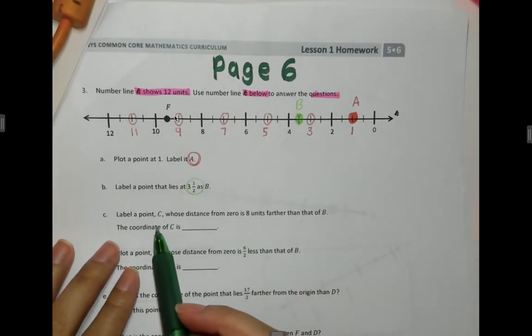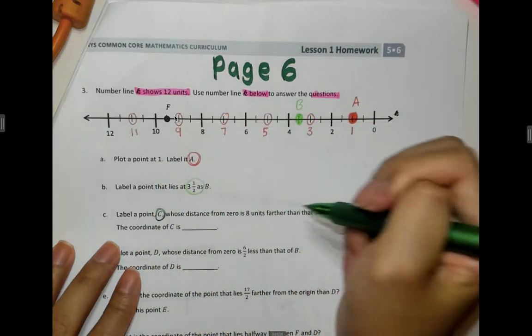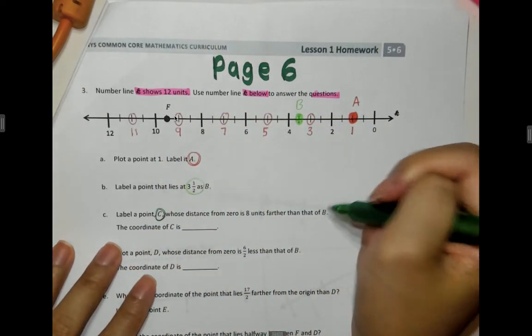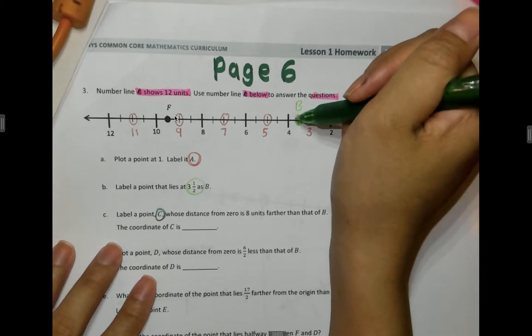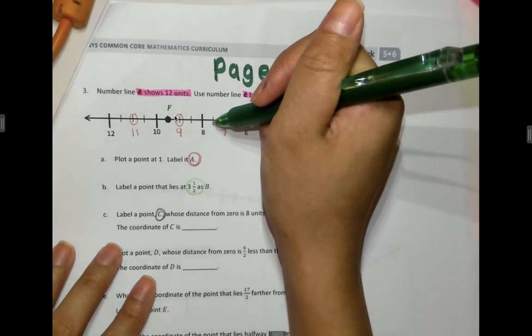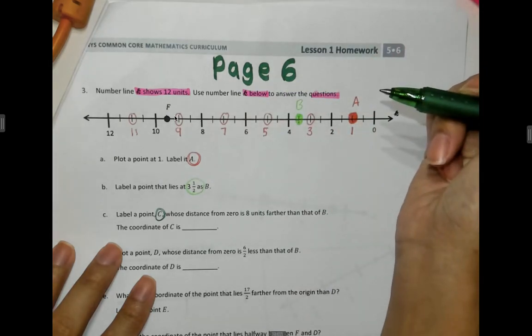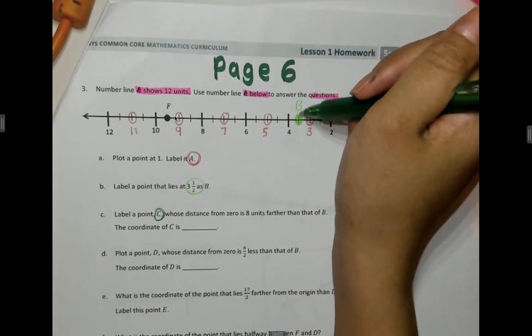My next problem, label a point C whose distance from 0 is 8 units further than that of B. Okay, so I'm going to move 8 units over. 1, 2, 3, 4, 5, 6, 7, 8. So I moved 8 units over, the whole entire thing.